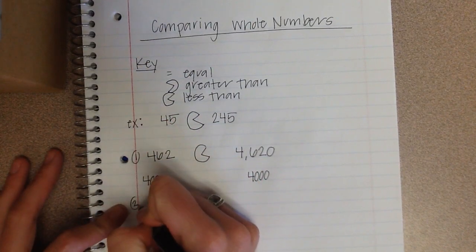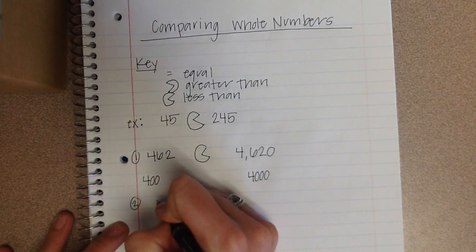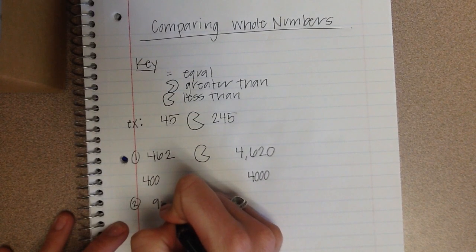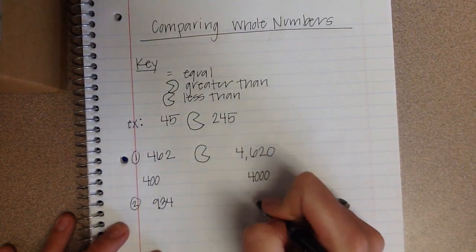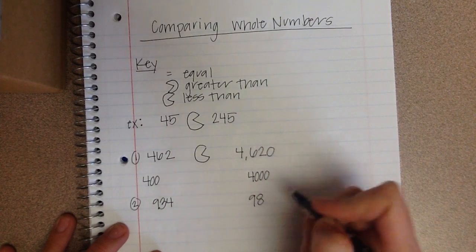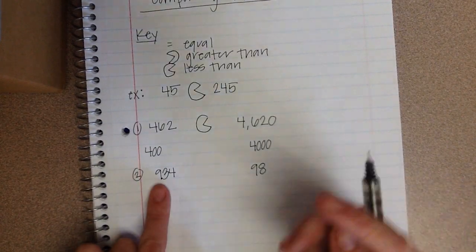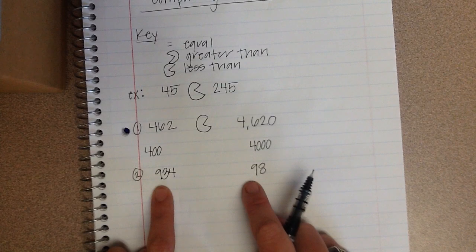Problem number 2. Say we have 934 and say 98. Okay, once again, they both have 9 first, but we have to look at the value of the 9.